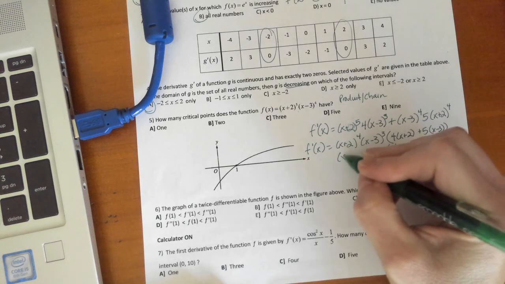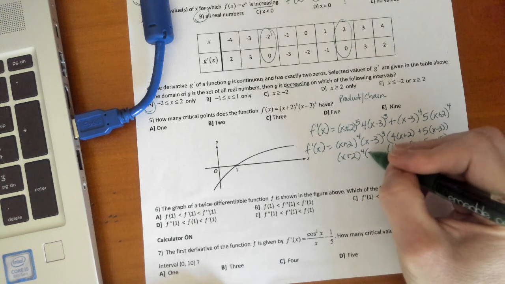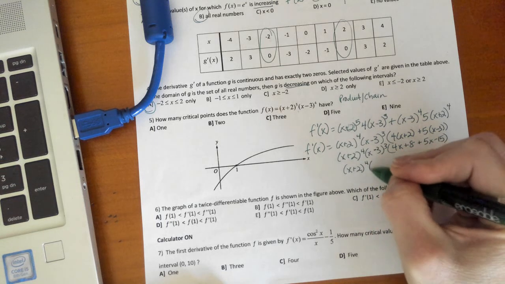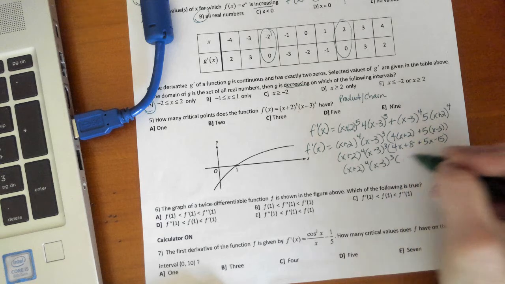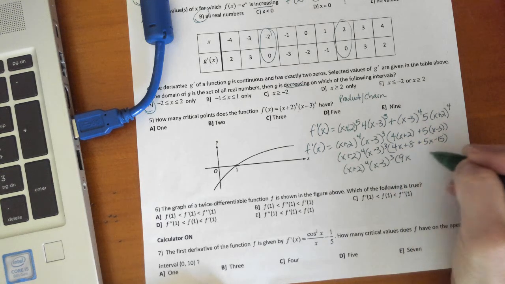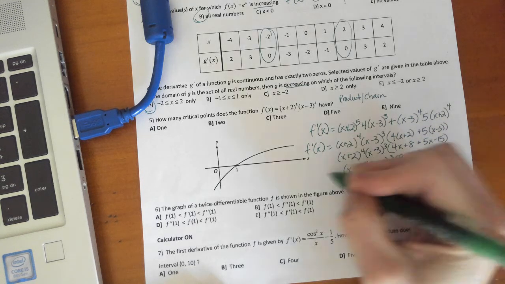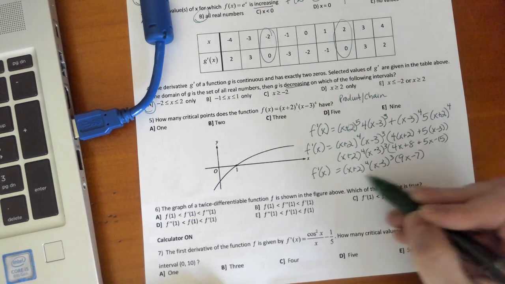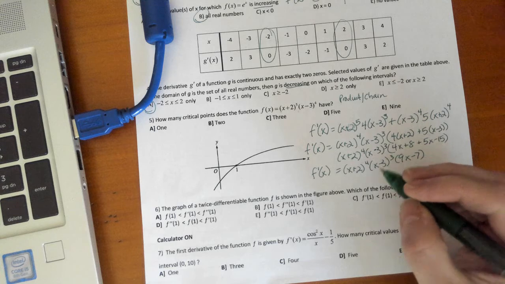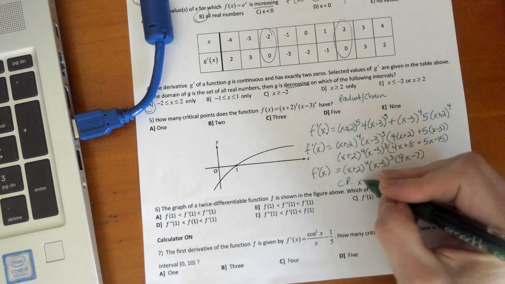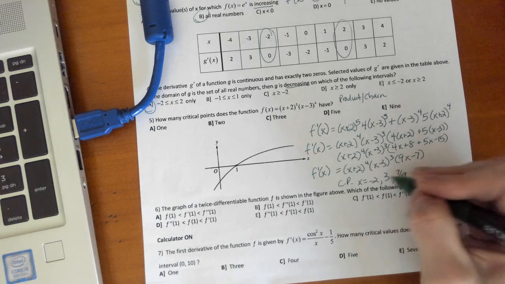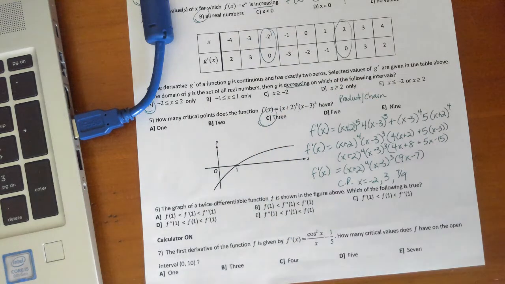And then when we combine like terms, we have an x plus 2 to the 4th, x minus 3 cubed, and this becomes a 9x minus 7. That is our derivative, and when we set these equal to 0, we'll get a negative 2 as a critical point. We'll get a positive 3, and we'll get a 7 over 9, so there are 3 critical points.